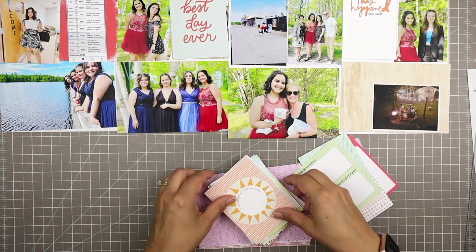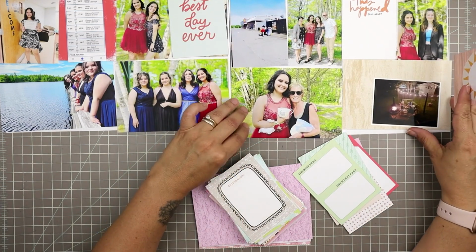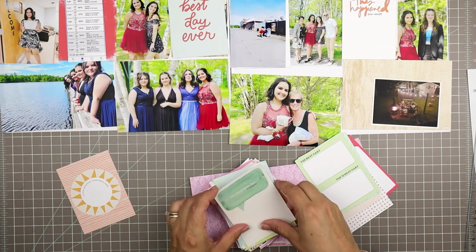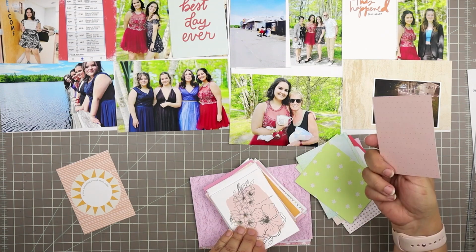And then there's 2 photos of the kids going to McDonald's. I really like this one. It says, a little something I loved about today, and I love the motif. I love the sun. So I'm going to try to use that. I'm leaving it out so that I can remember to use it.